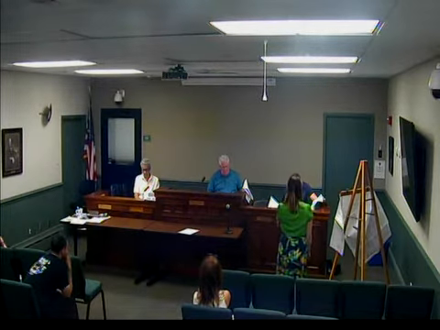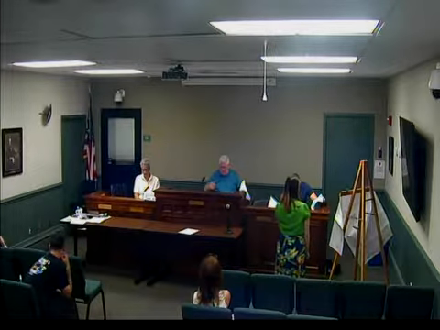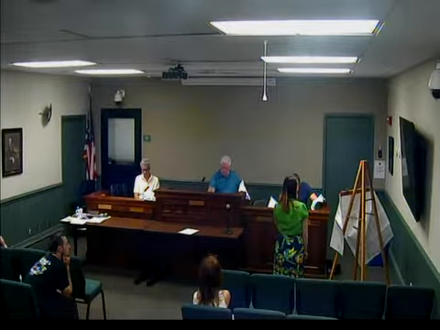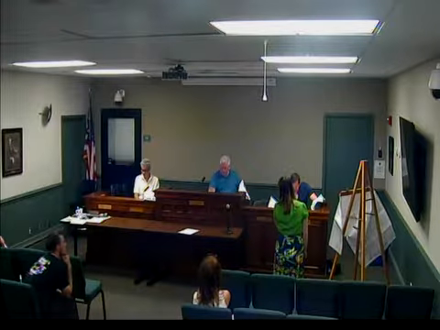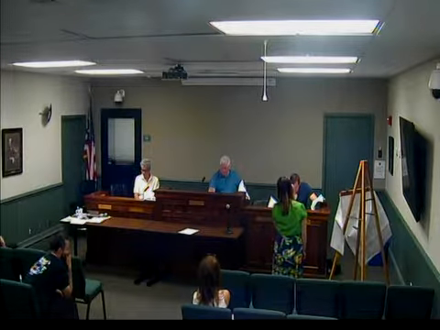What's the finish on your front door? It will be wood and mahogany stained. To match the garage door? Correct.